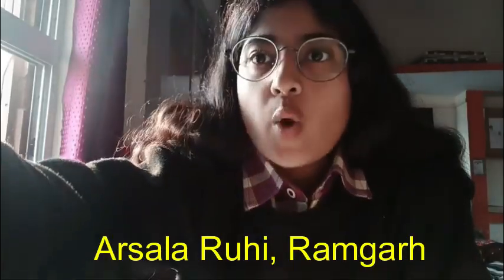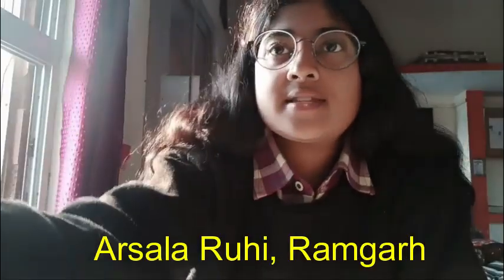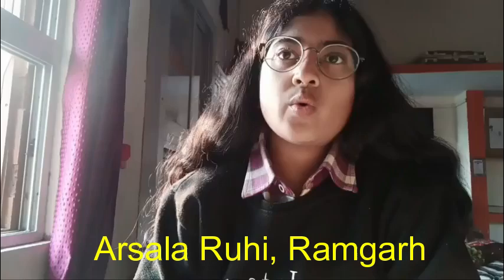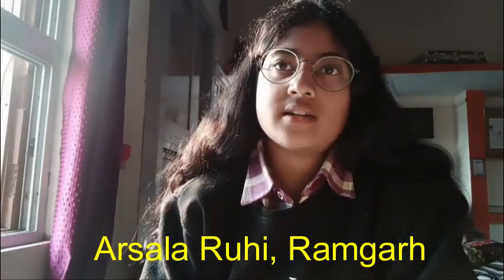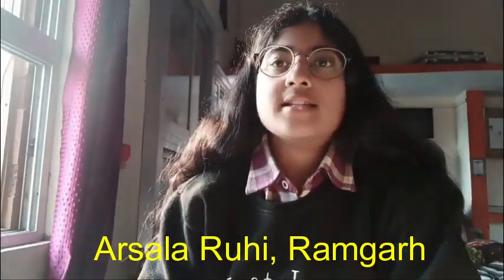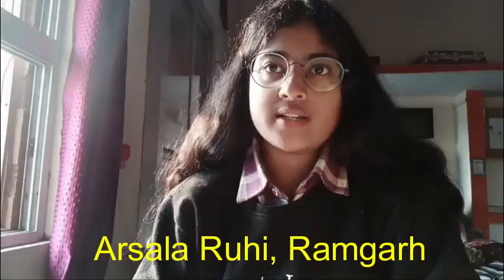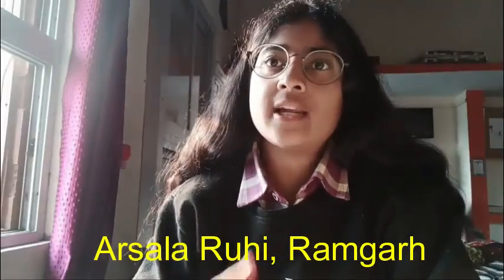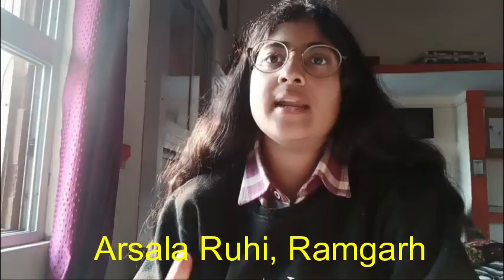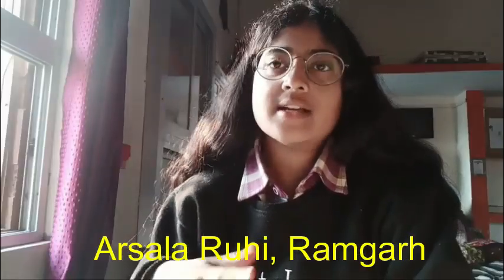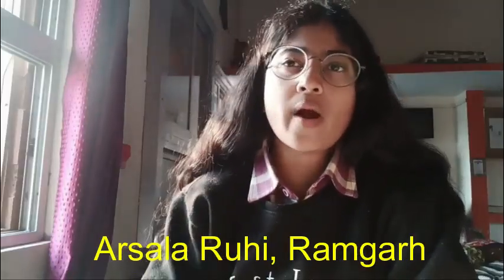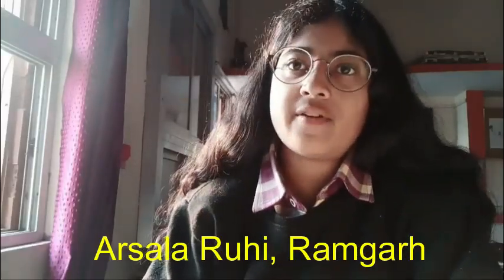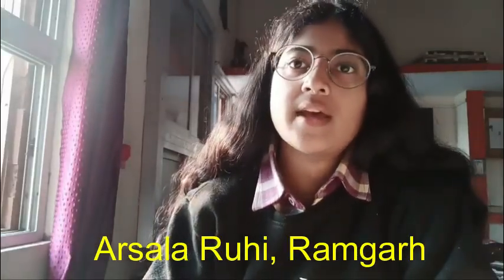The preamble was first amended in 1976 by the 42nd Amendment Act 1976, where the words socialist, secular, and integrity were added. Let's learn the meaning of the term socialist, which is, it is intended to ensure economic justice and the elimination of inequality in income and standard of life. Secularism implies equality of all religions and religious tolerance and does not identify any state religion.